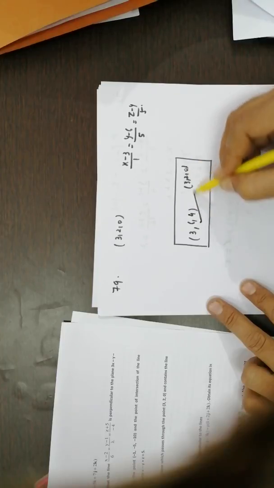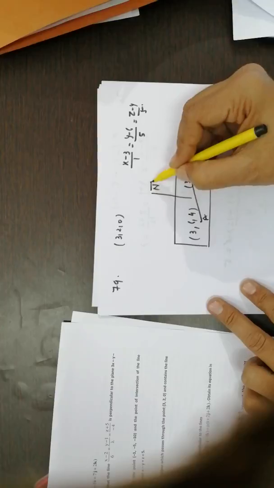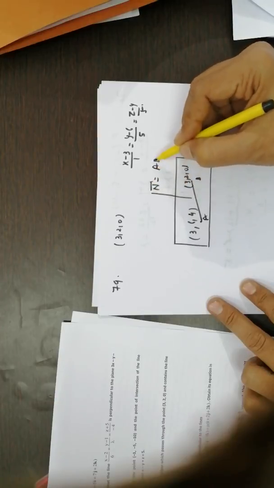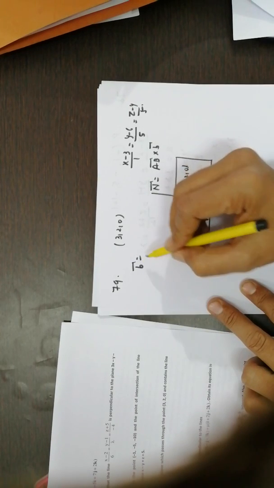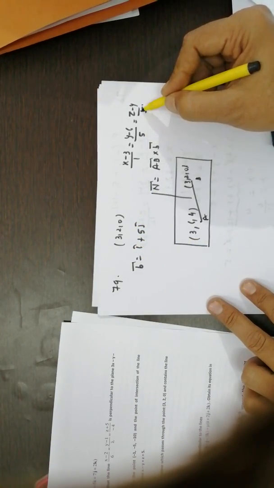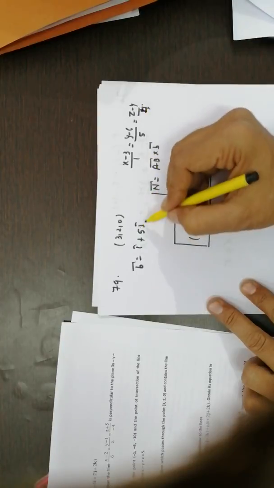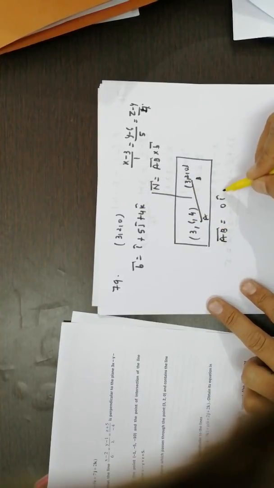Now can we connect these two points with vector AB? My normal vector in this case will be AB vector cross B vector, where B vector is i cap plus 5j cap plus 4k cap. AB vector turns out to be 0 i cap plus 4j cap plus 4k cap.